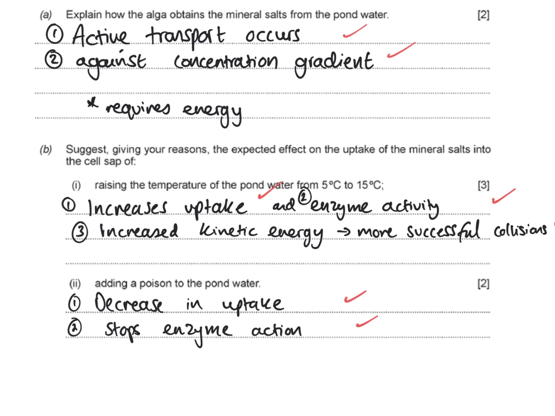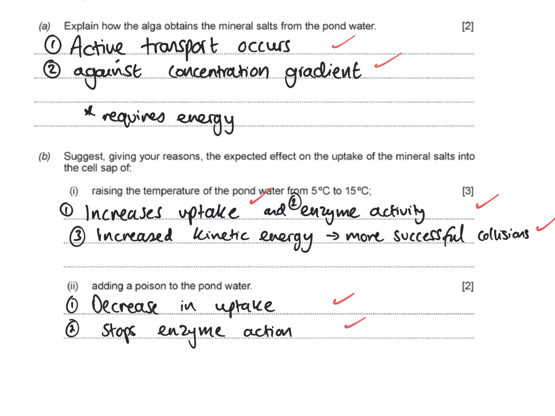Okay, and in part B, it says suggest, giving reasons, the expected effect on uptake of the mineral salts in the cell sap of raising the temperature from 5 Celsius to 15 Celsius, and it's 3 marks here. So the first mark is saying that it increases the uptake, as you're increasing the temperature, you're increasing the enzyme activity. And then the third mark is stating that it increases the kinetic energy, so movement, creating more successful collisions, faster rate of reaction.